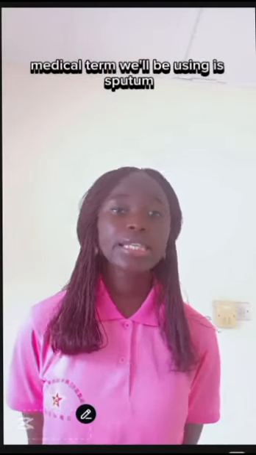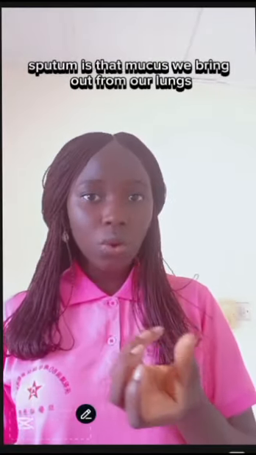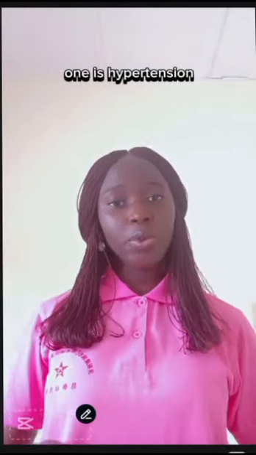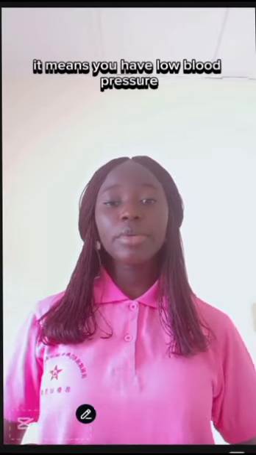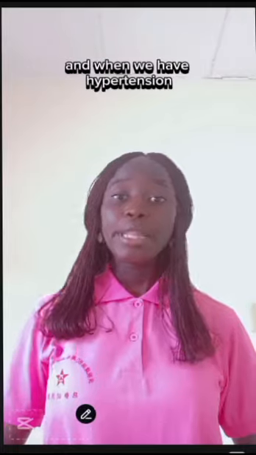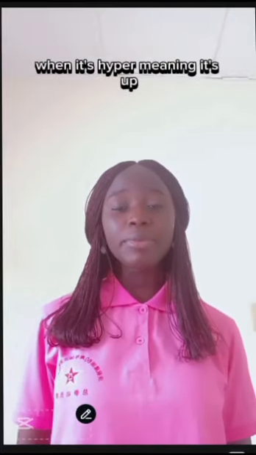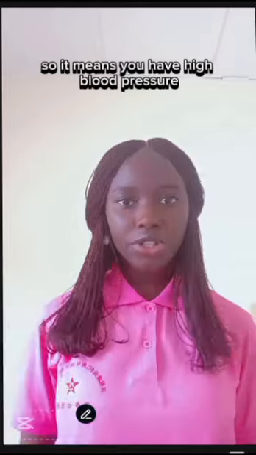The medical term we'll be using is sputum. Sputum is that mucus we bring out from our lungs. One is hypotension. So when they say you're having hypotension, it means you have low blood pressure. And when we have hypertension, when it's hyper, meaning it's up, so it means you have high blood pressure.